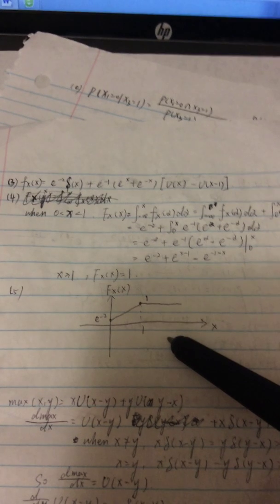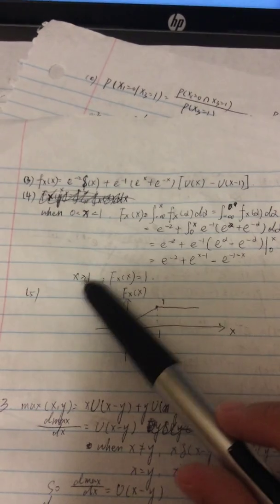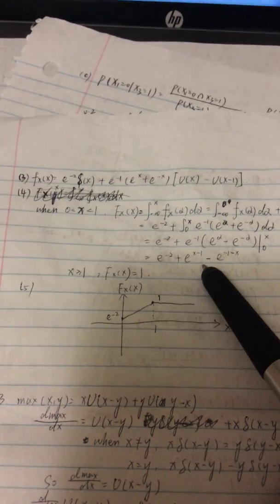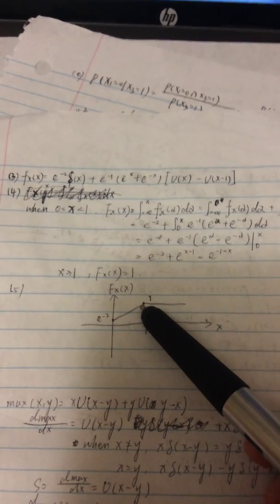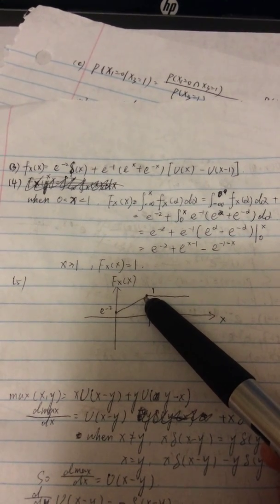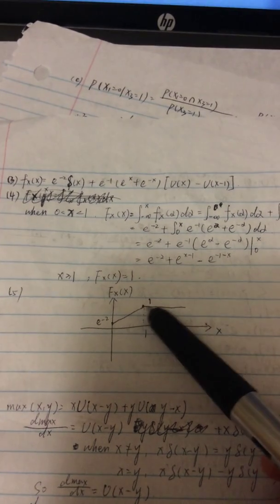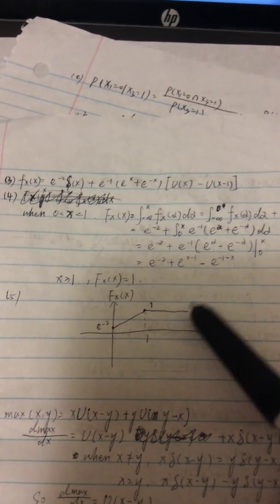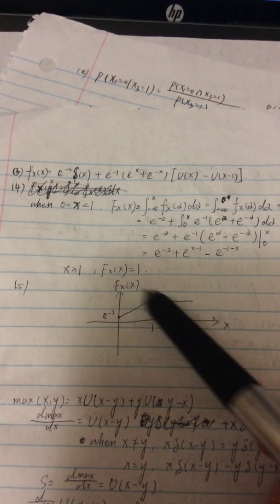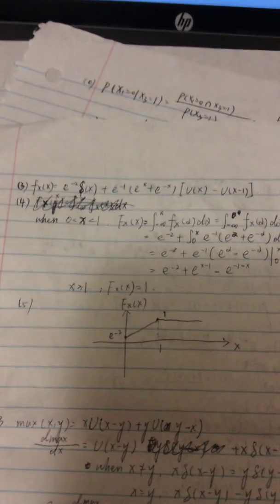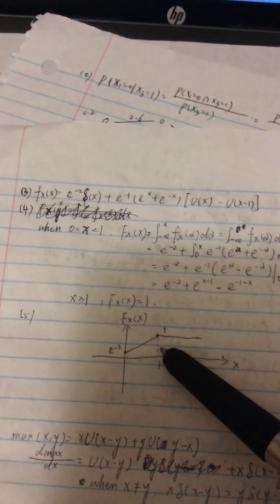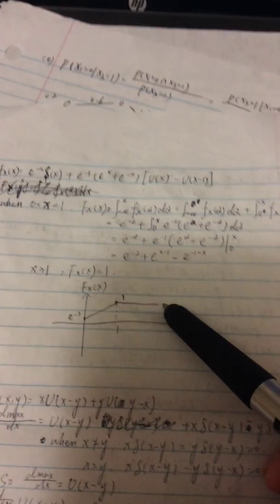And when x equals 1, we apply x to here. We can calculate Fx is 1. And because fx equals 0 when x is greater than 1, the capital Fx is a constant, and also capital Fx is a continuous function.